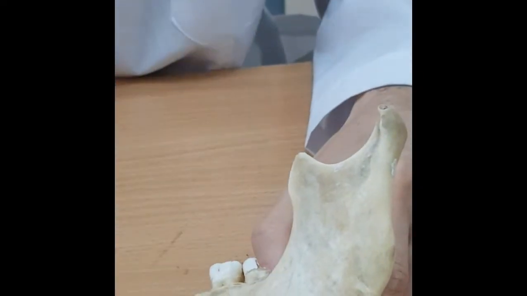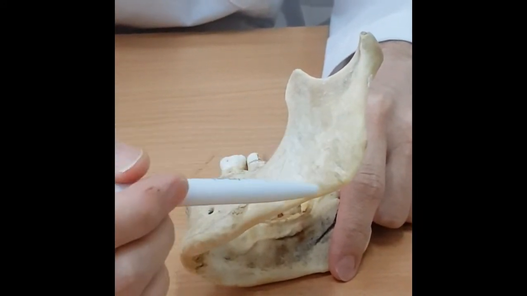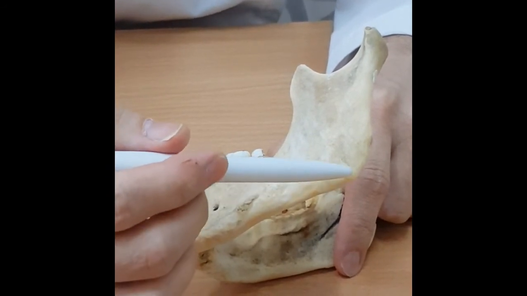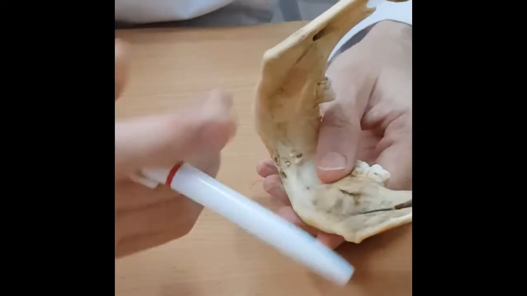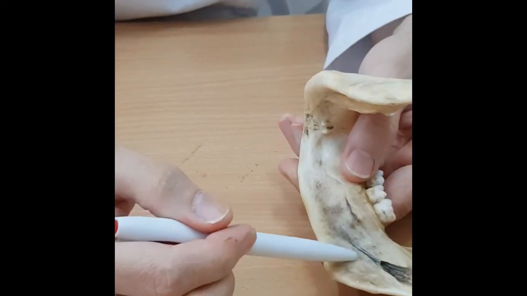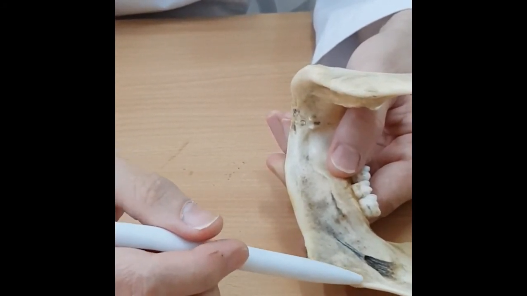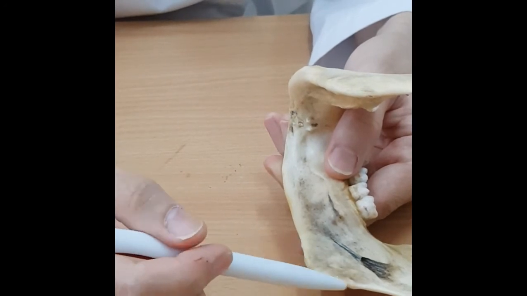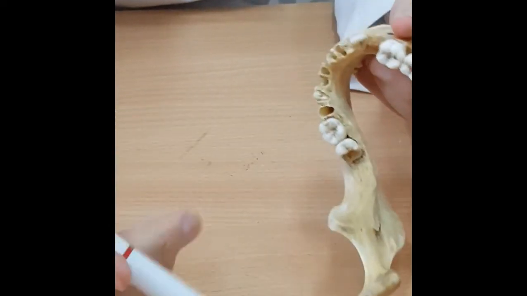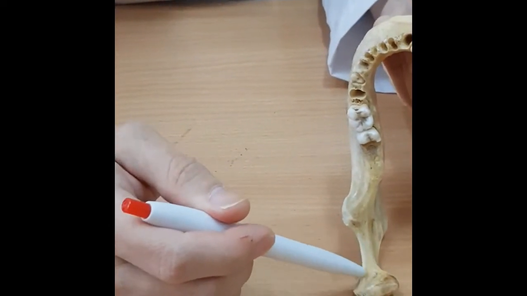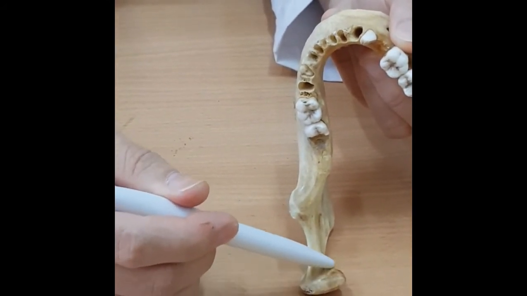On the external surface in the angle region there is the masseteric tuberosity for fixation of the masseter muscle. Inside, in the angle region, the pterygoid tuberosity for fixation of the medial pterygoid muscle. On the condylar process, there is also the pterygoid fovea for fixation of the lateral pterygoid muscle.